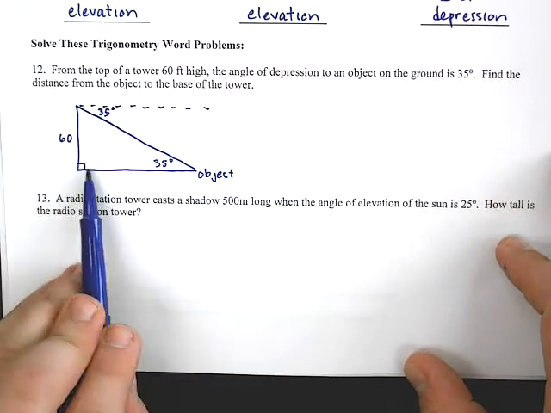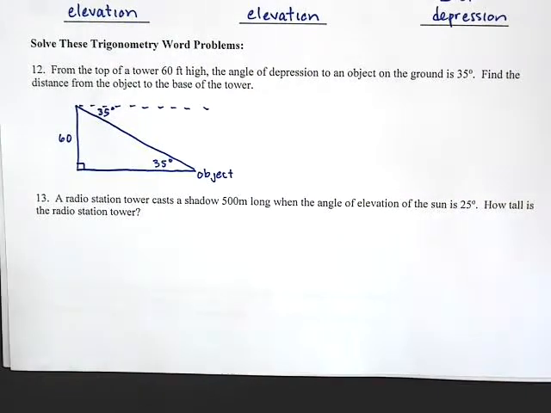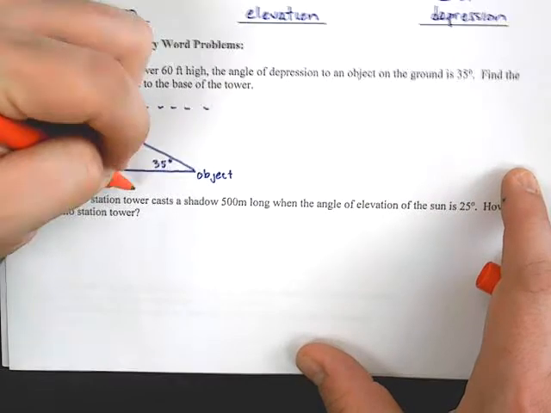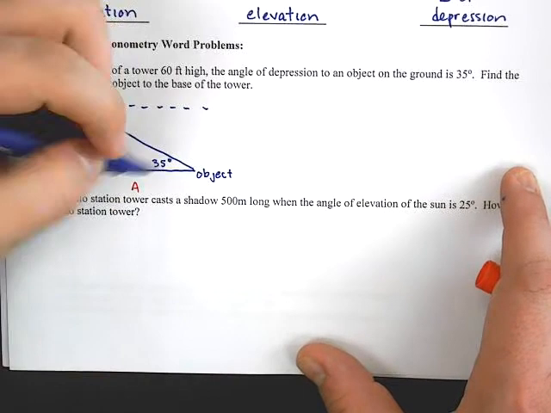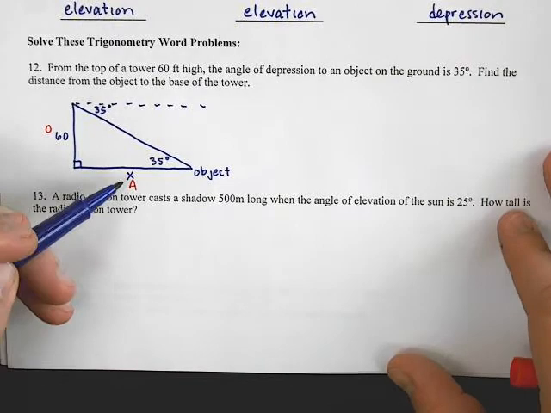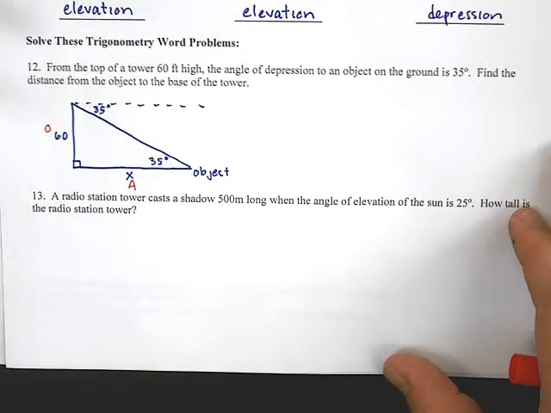If we were up here and we looked down at an object, we can find the distance by using trigonometry. I know that if this is my 35-degree angle, this is opposite, this is adjacent, and I should have put that that's what I'm looking for. Sorry about that. So opposite and adjacent, we're going to use tangent.